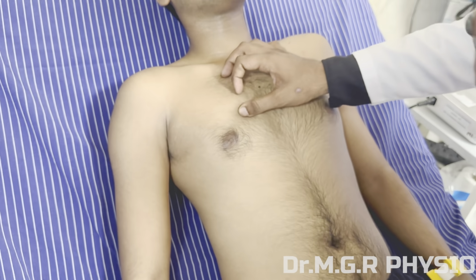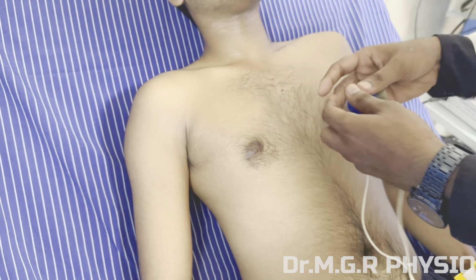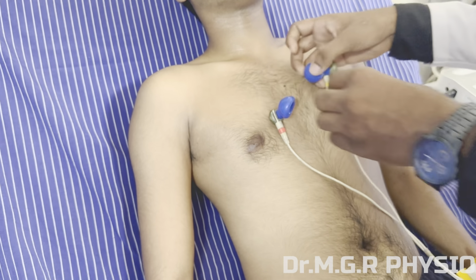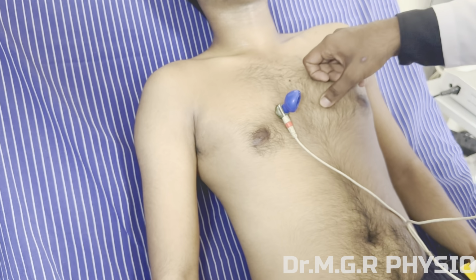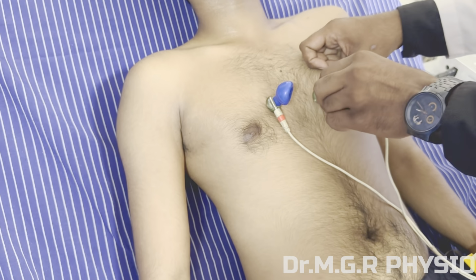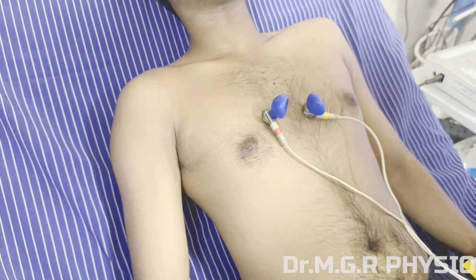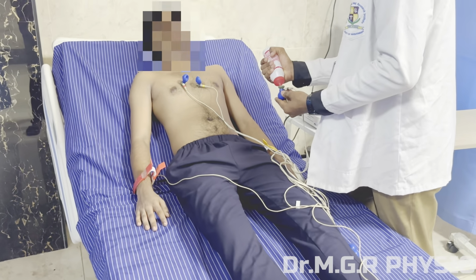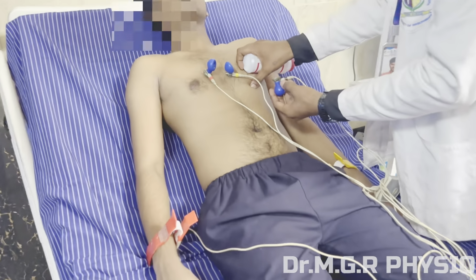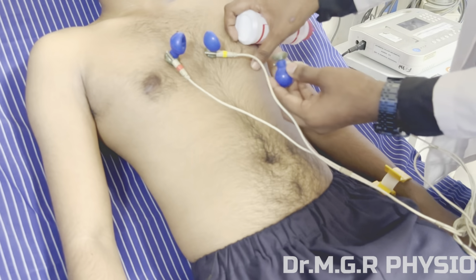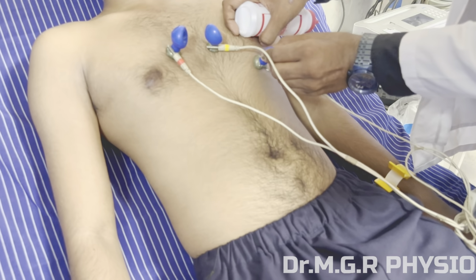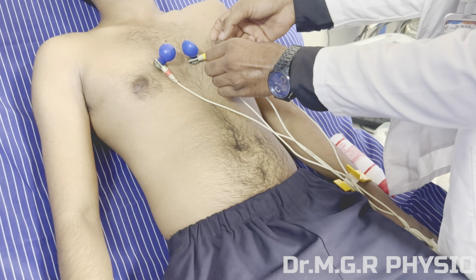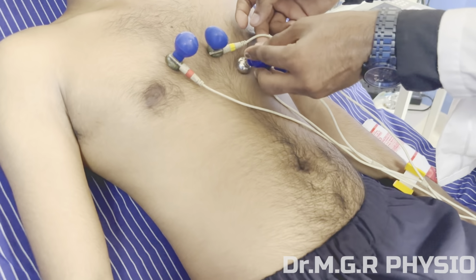The placement of C1, that is the first lead, is right parasternally in the fourth ICS. These are suction electrodes. You have to press the suction cups and place them in position. On the left parasternally in the fourth ICS, you have V2, that is the C2 here. After V2, you go for V4, because V4 lies in the anterior axillary line of the 5th ICS, which is here. Because the position of V3 lies between V2 and V4, always go for V4 first, and V3's position is exactly in between V2 and V4.